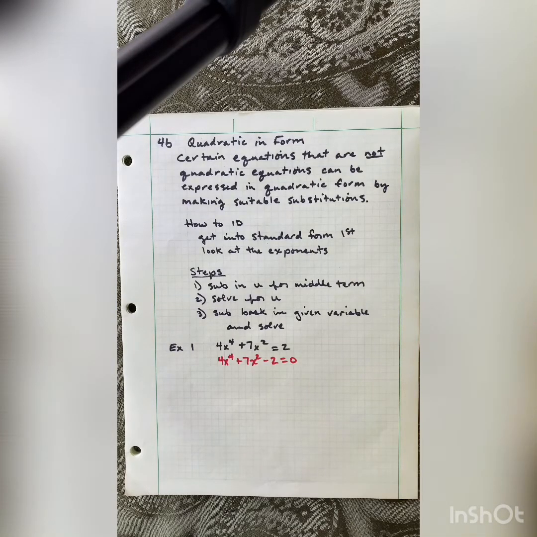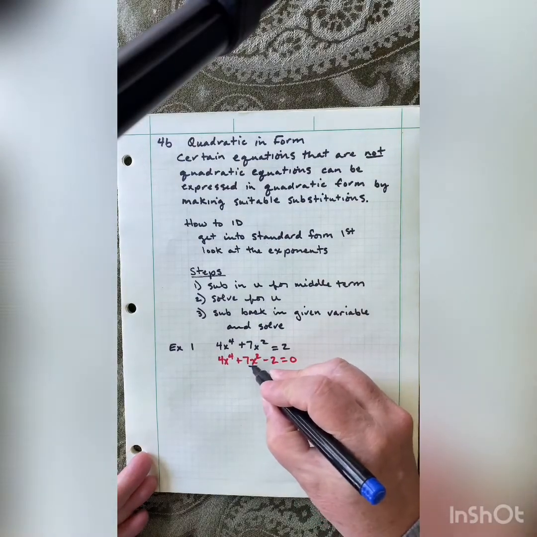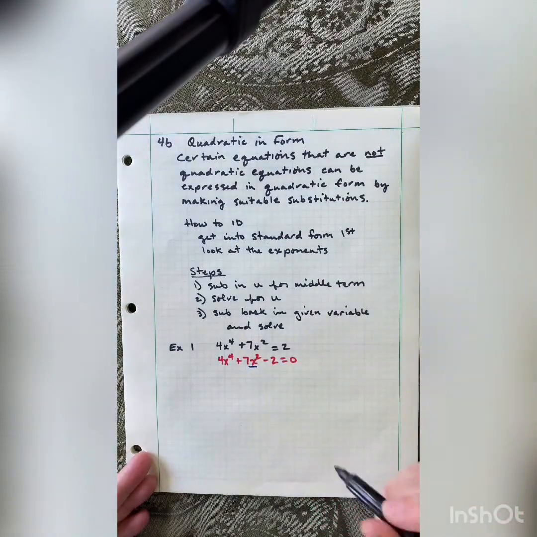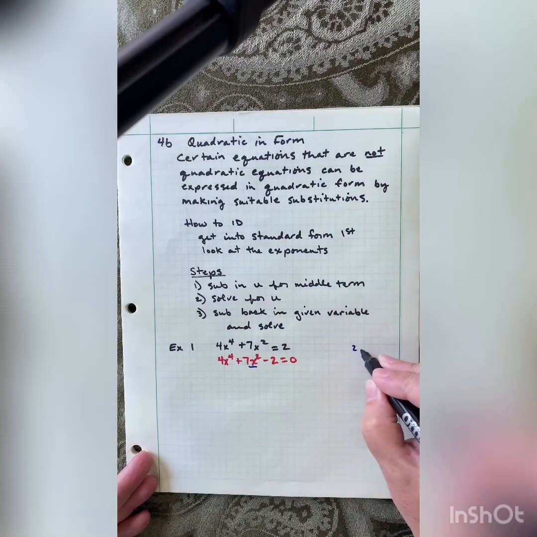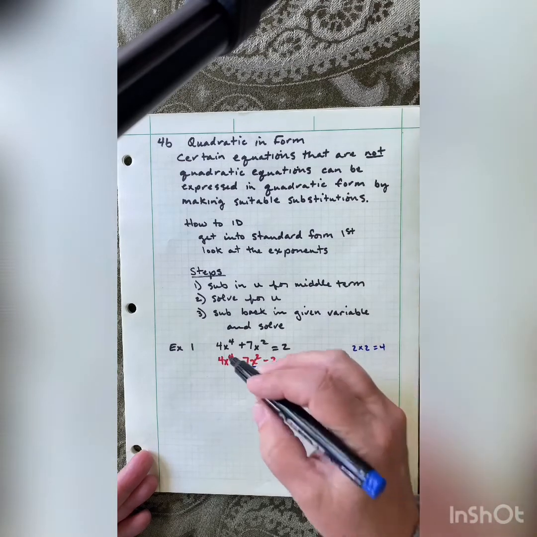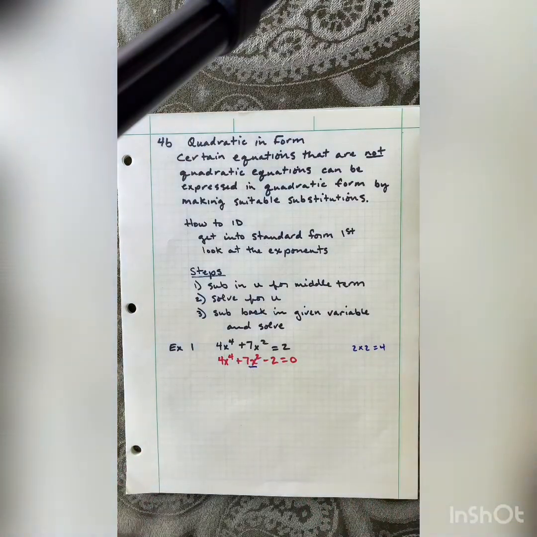So what I do when I do these types of problems, I always look at whatever this middle one is right here. So that's an x squared. So I take that square, and if I multiply it by 2, I get 4. And if 4 is that one, then this is quadratic in form. Now it is not quadratic because quadratics, the highest power is a square. So this is quadratic in form.